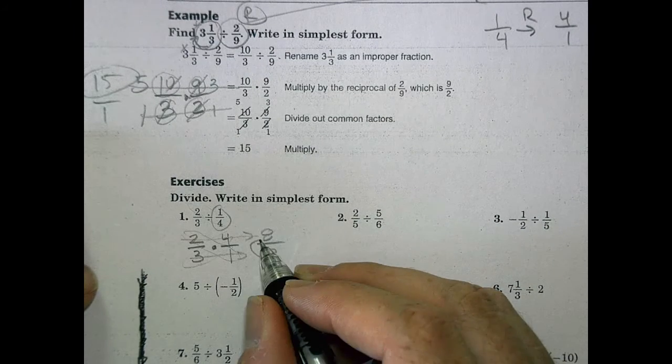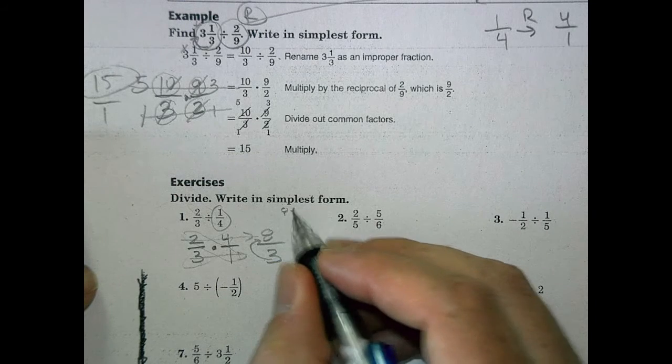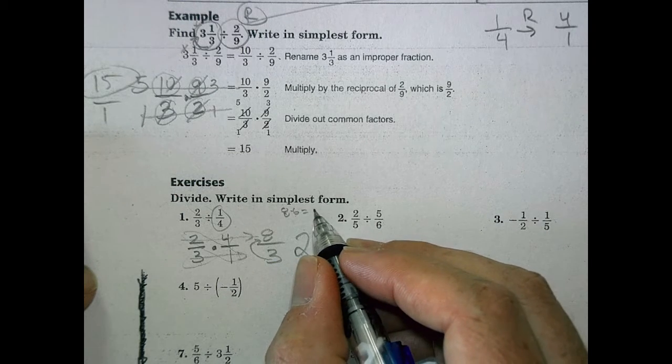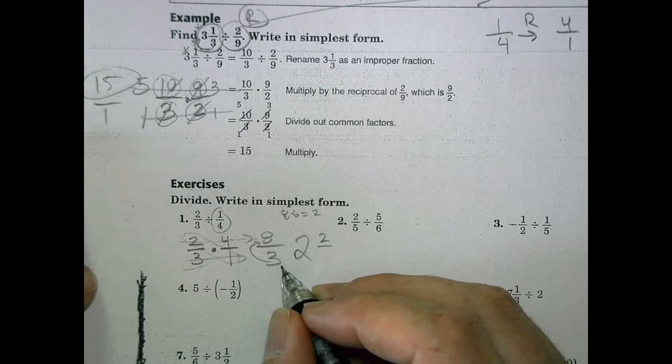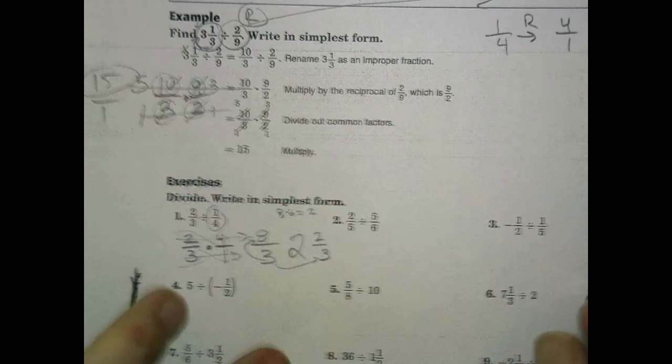I do 3 goes into 8 how many times? 3 times 2 is 6, and then 8 minus 6 is going to give me my numerator, which is 2, and the denominator stays the same, which is 3. Okay, do another one right over here.